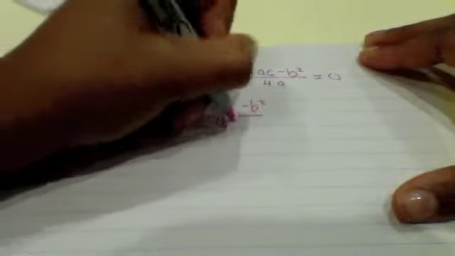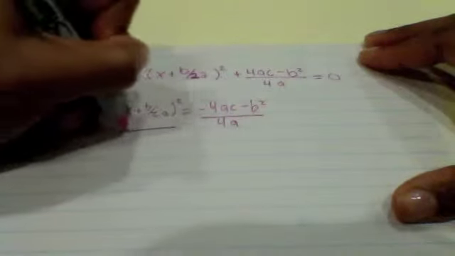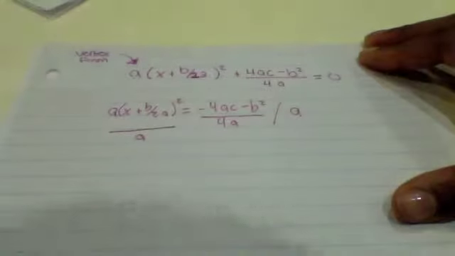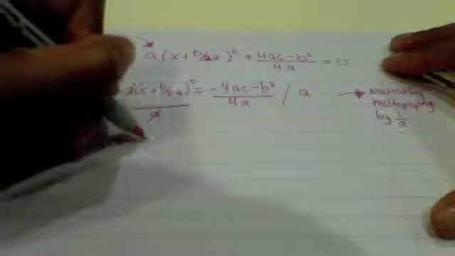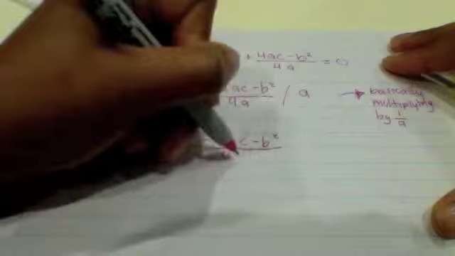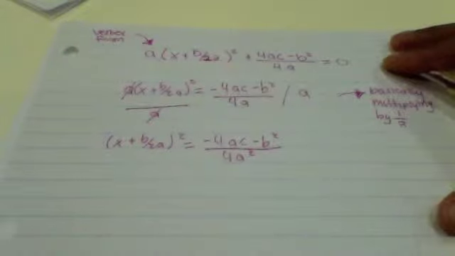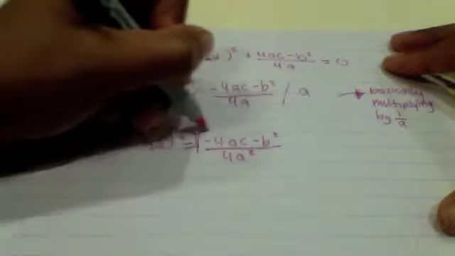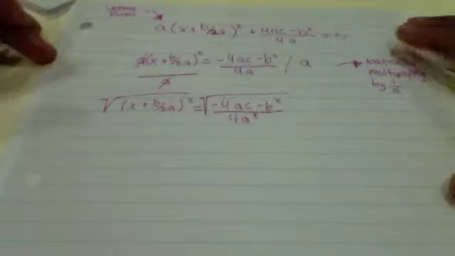So next I subtract both sides by 4ac minus b squared over 4a. And then my next step is to divide both sides by a. Those two a's cancel, and on the right side, you're basically multiplying it by 1 over a. So, we have the quantity of x plus b over 2a squared equals negative 4ac minus b squared over 4a squared.